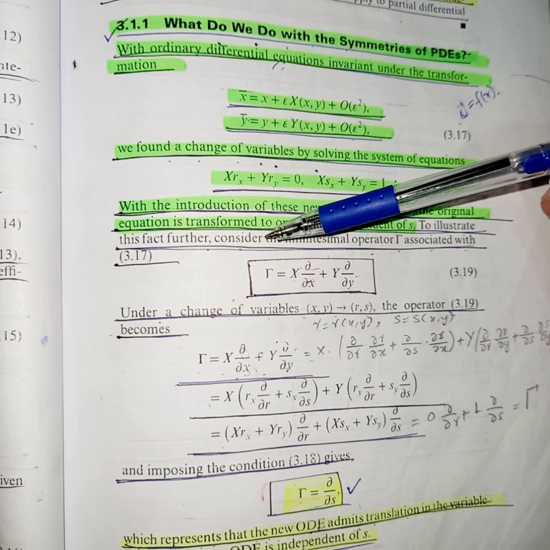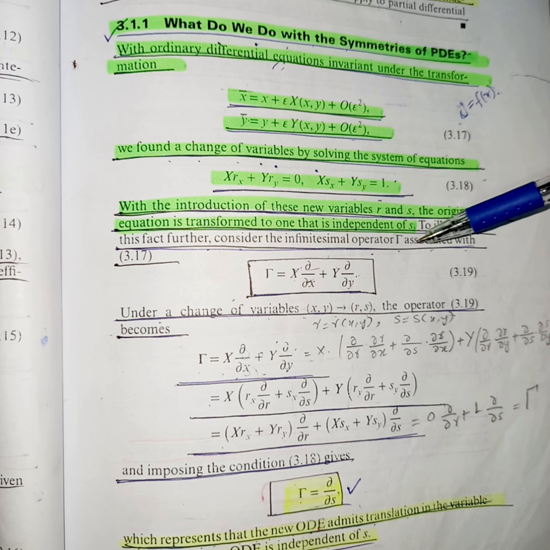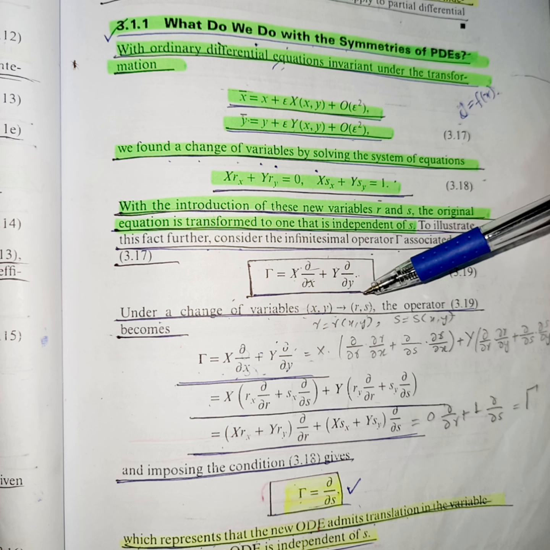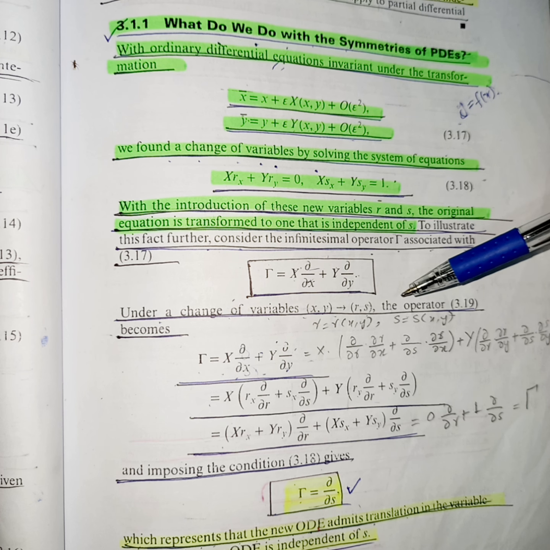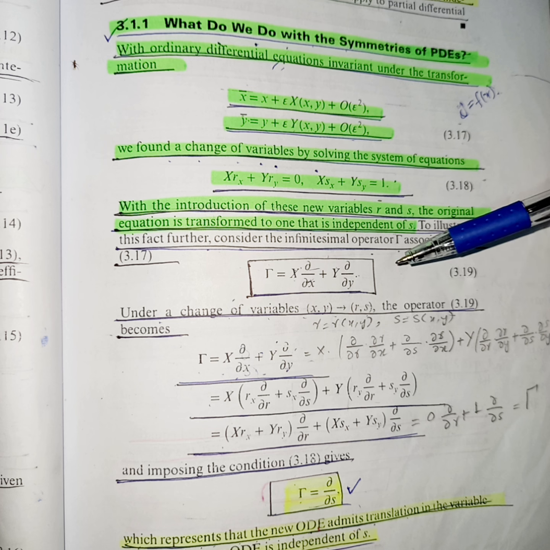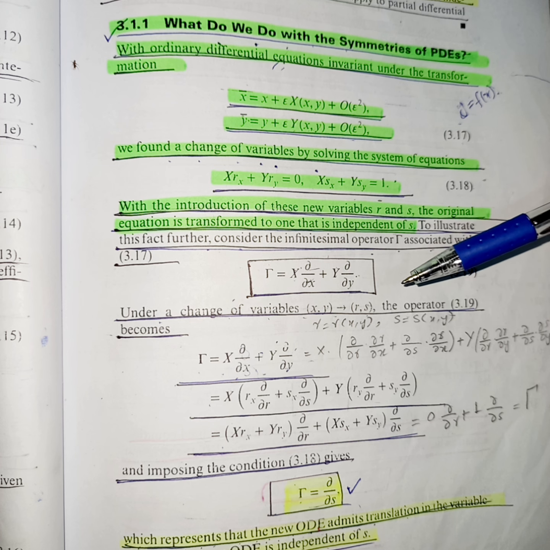To illustrate this fact further, consider the infinitesimal operator gamma that is associated with this equation. We know that our ODE is in terms of two variables x and y, so our infinitesimal operator is also in terms of two variables. If we consider another variable, we also need to write another term, like if there is a variable u, we will also write plus capital U partial by partial u, but that is in the case of PDEs, like in our previous lecture if you remember. So we have defined our gamma in an extended form.